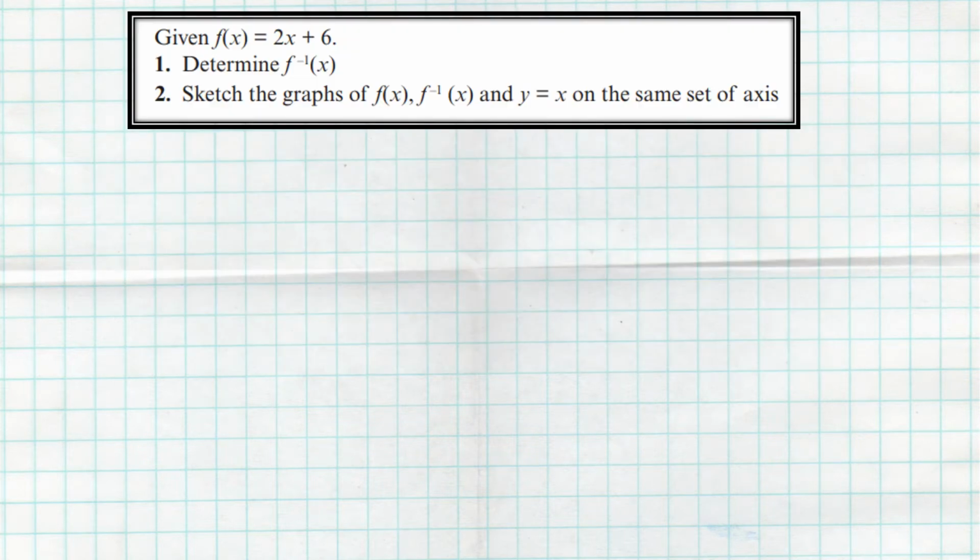Okay, let's take a look at this example so that I can quickly show you how to determine the inverse. You are given a linear function f of x equals 2x plus 6. Then the first question says determine f exponent minus 1 of x. You know that this is the notation or the symbol for the inverse, so the first question really wants you to get the inverse. What's the first step? The first step is to replace f of x by y.